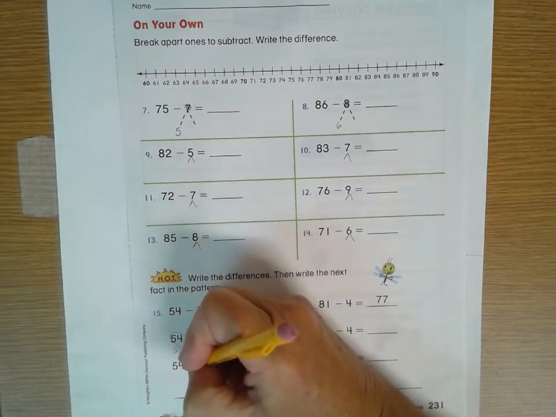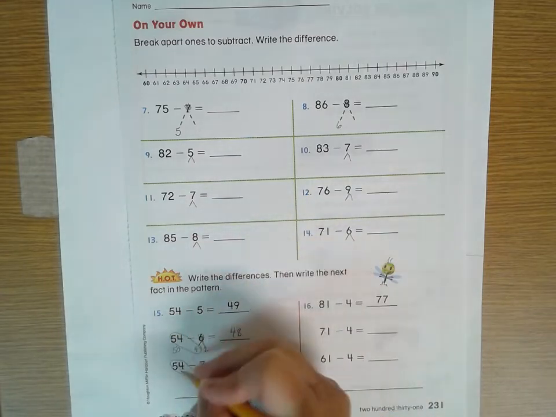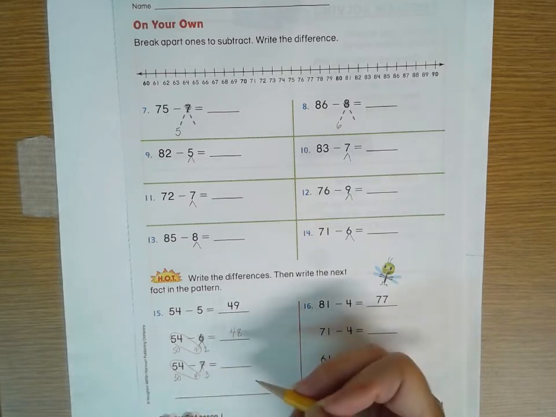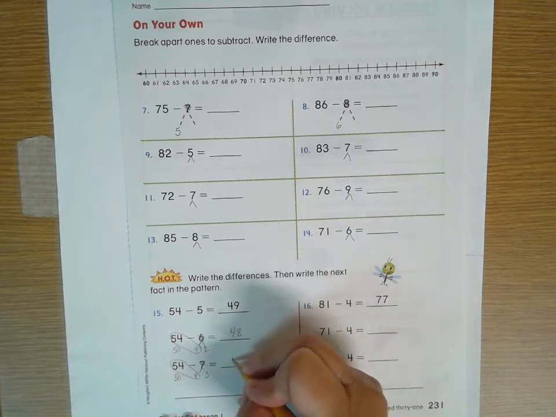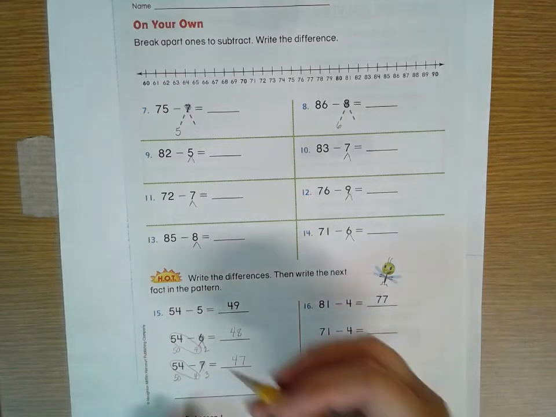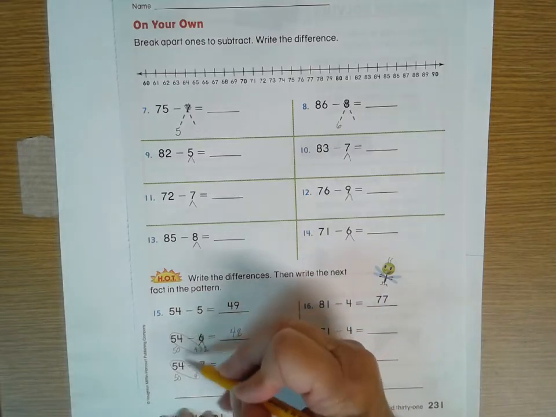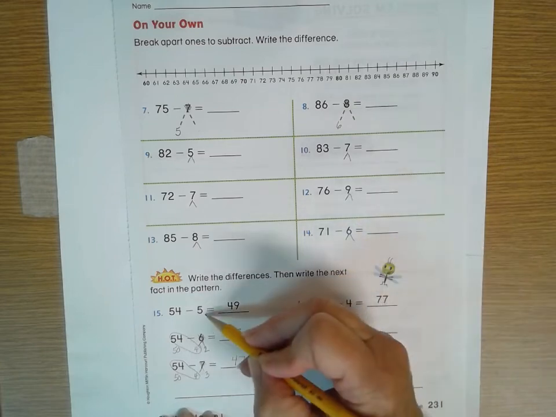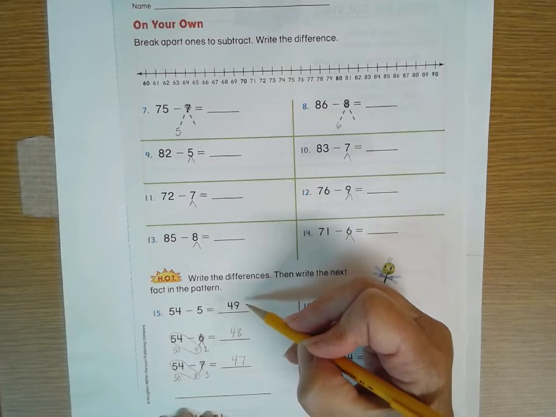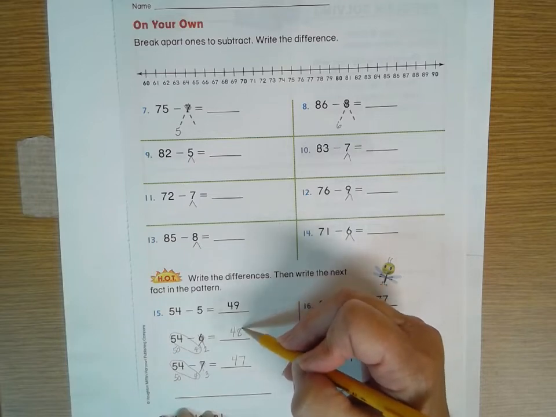And 54 minus 4 is 50. Minus 3 is 47. So let's look at this and see if we can find the pattern. 54, 54, 54. 5, 6, 7. The answers, the differences, are 49, 48, 47.